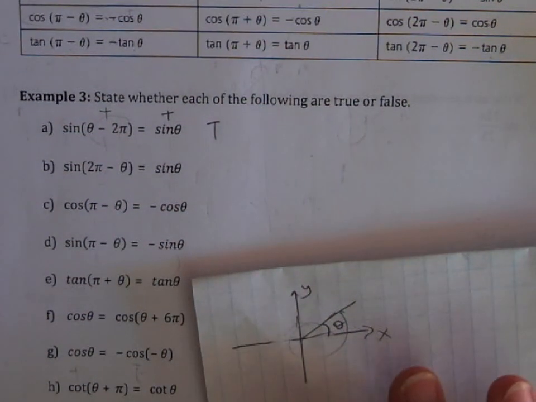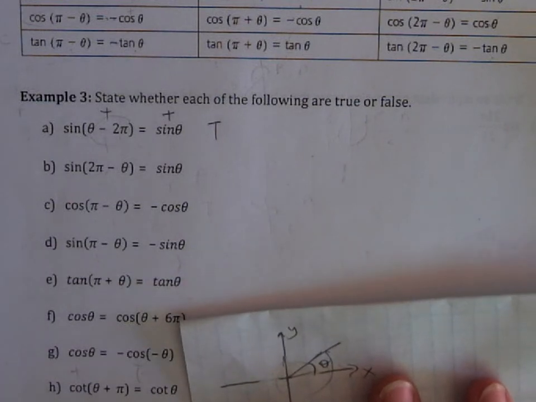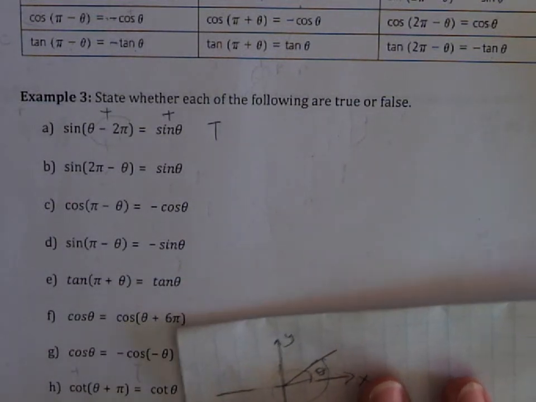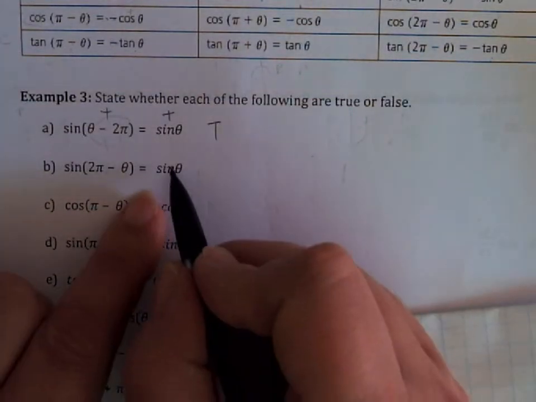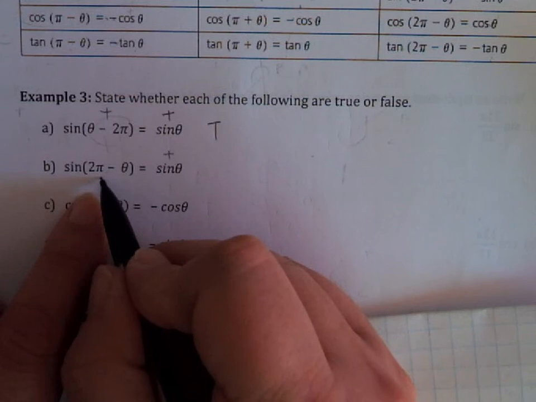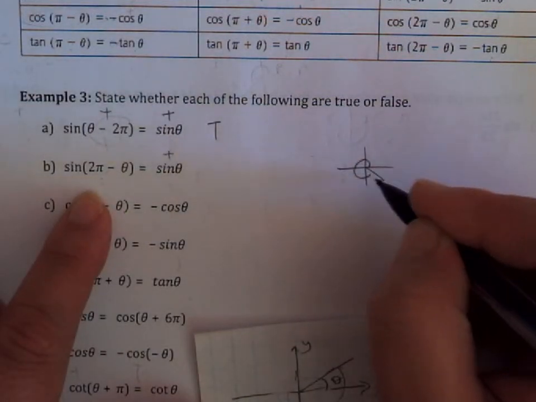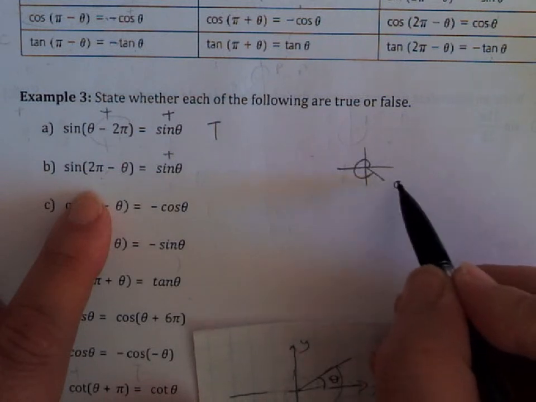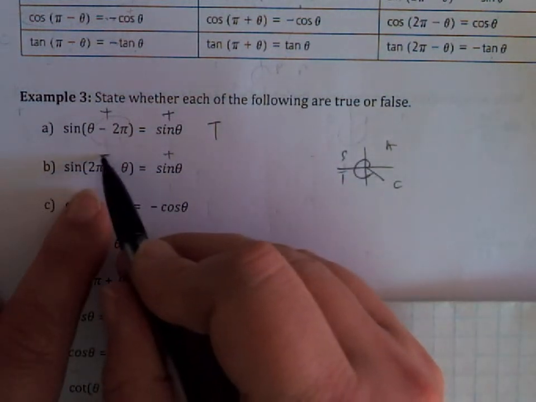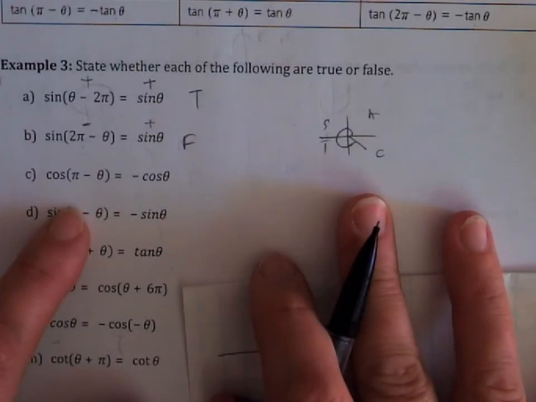What do you say about B? Is this true? Sine of 2 pi minus theta equals sine theta. No? Yes? False. Sine theta is positive. 2 pi minus theta, if you sketch it, is in the fourth quadrant. In the fourth quadrant, only cosine is positive. So sine must be negative. So they are not equal. So that is false.